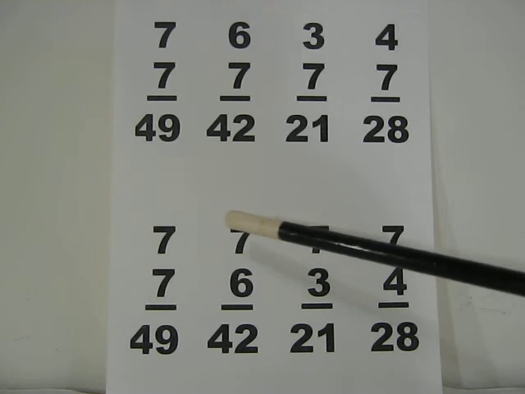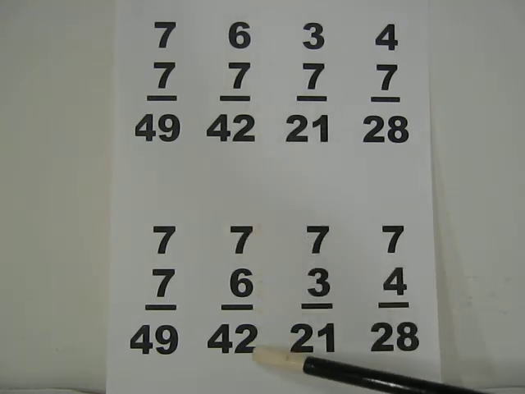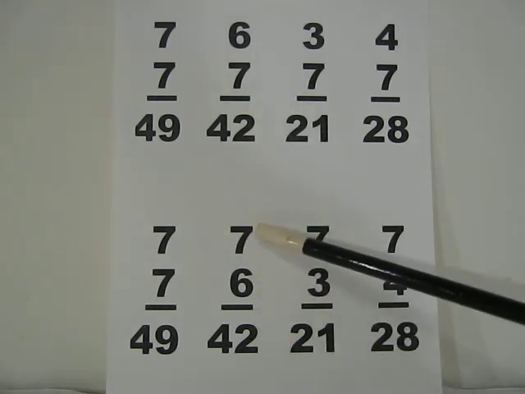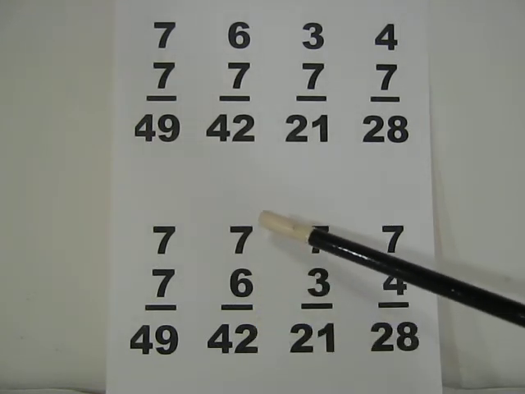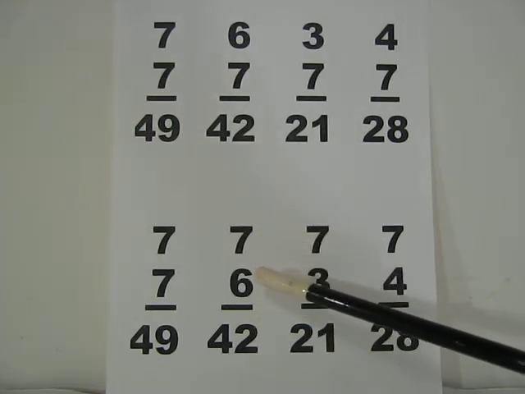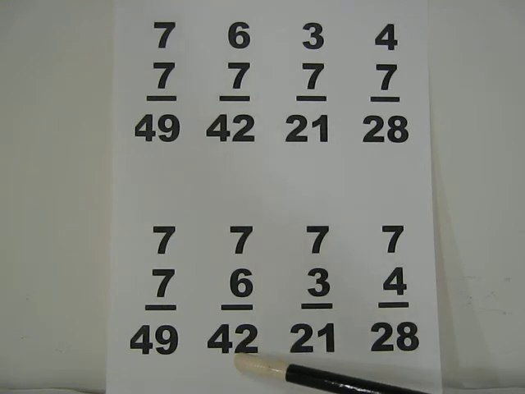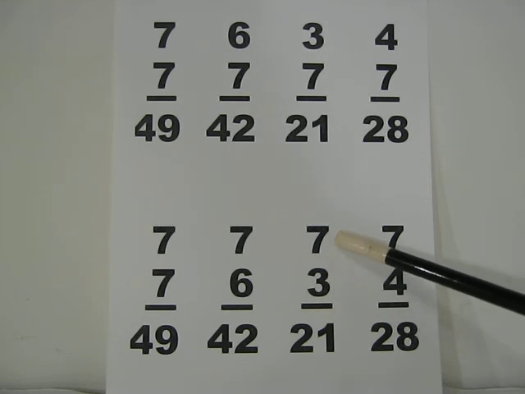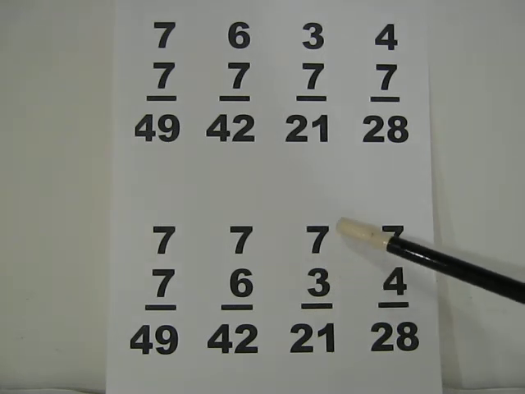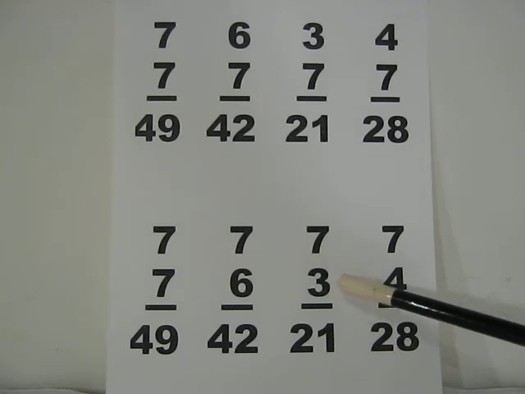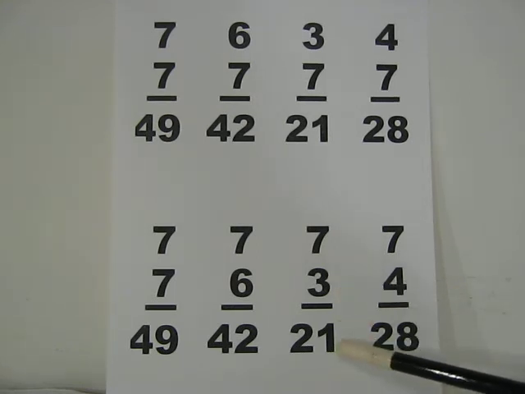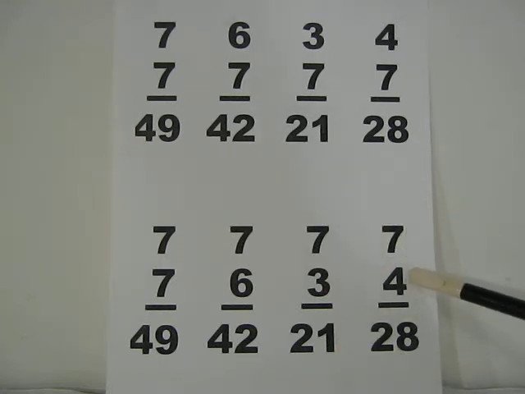In the same way, we can see down on the lower line that 7 times 6 is 42. 6 and 7 had dinner for 2. 7 times 3. 3 touchdowns and 3 extra points. 21. 7 times 4.